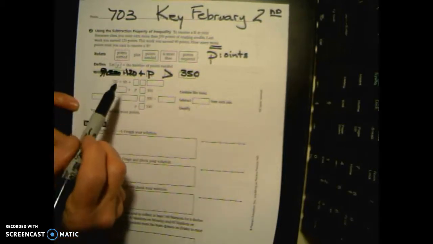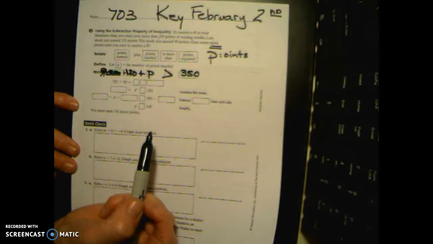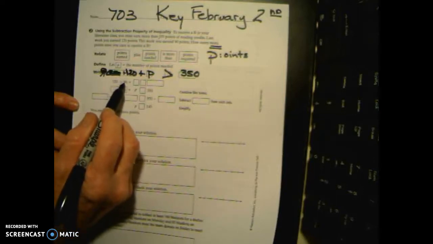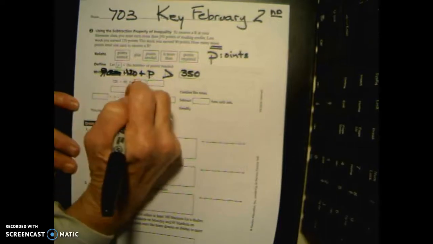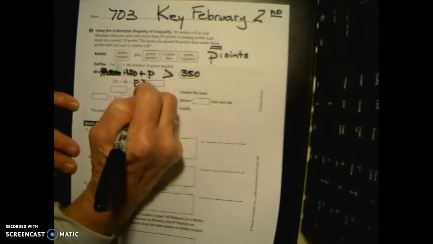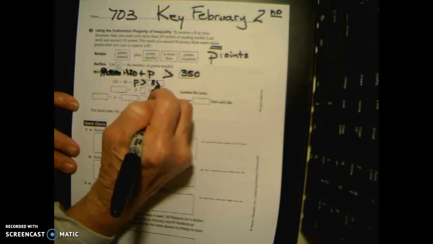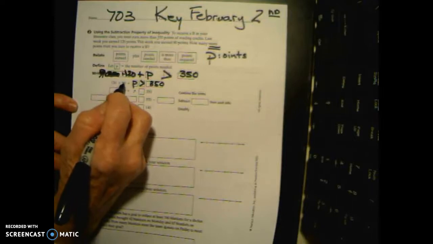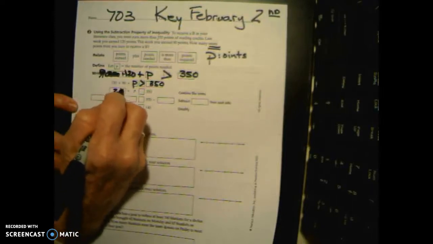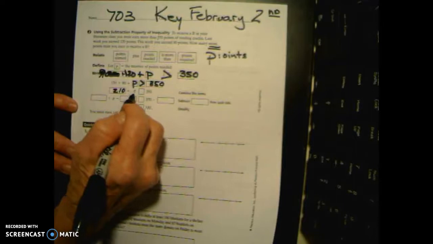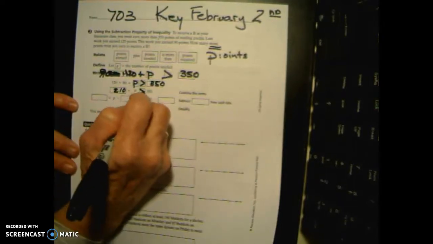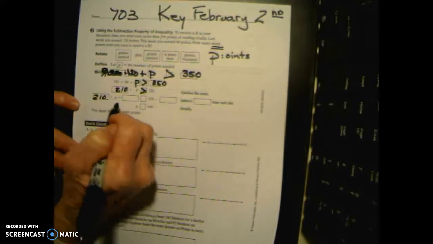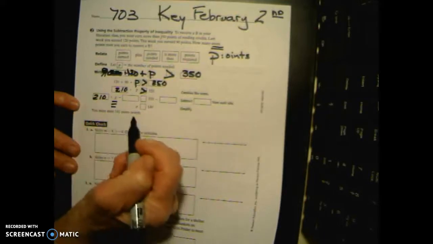So all this does really is just try to break it down block by block for you. And so I have 120 plus 90 plus some P, I don't know what that is yet, has to be greater than 350. So the next block simply adds 120 and 90 and gets 210. The P remains unchanged, it's not a like term. It has to be greater than 350, so that I know if I have 210, and I'm trying to isolate the points, I want that by itself.